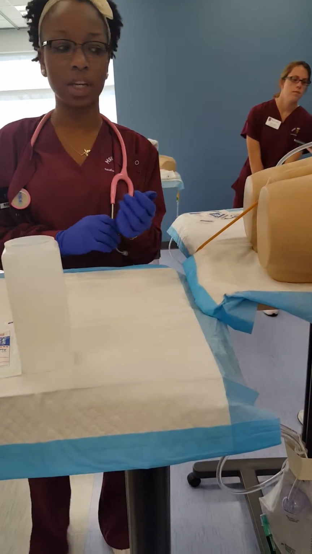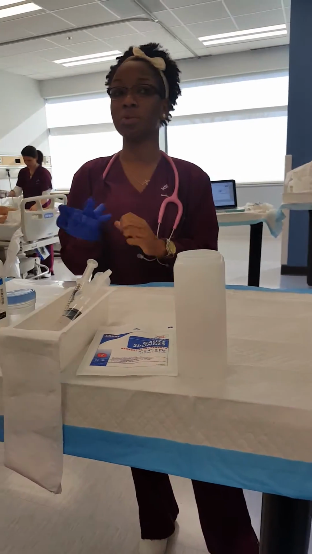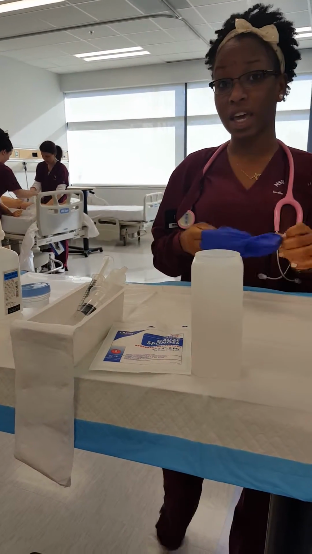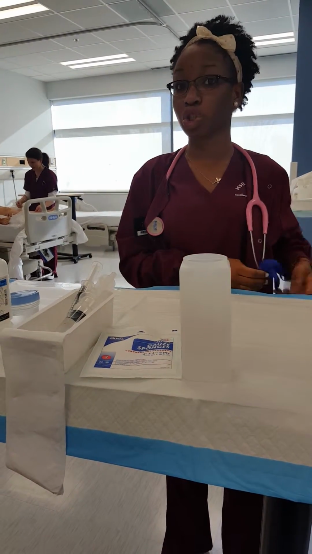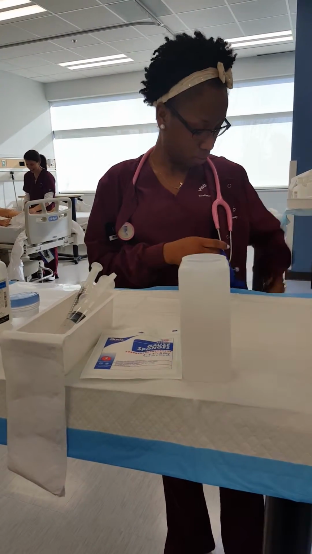And just proper cleaning. I'm going to take this glove off, wash my hands again and put on my sterile glove, because this has to be a sterile practice.